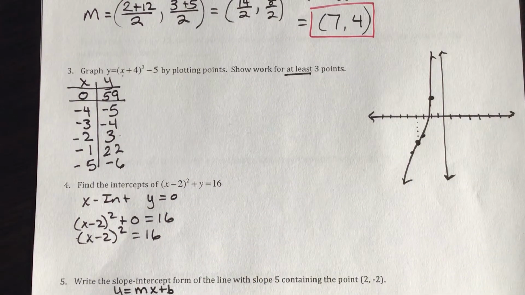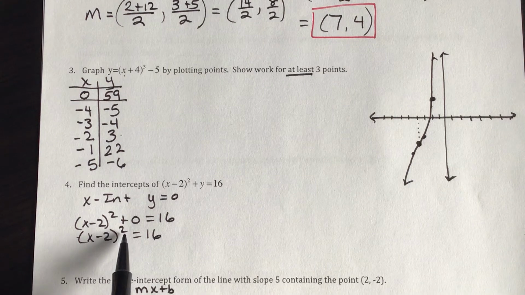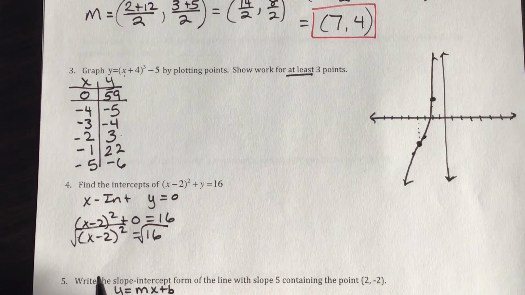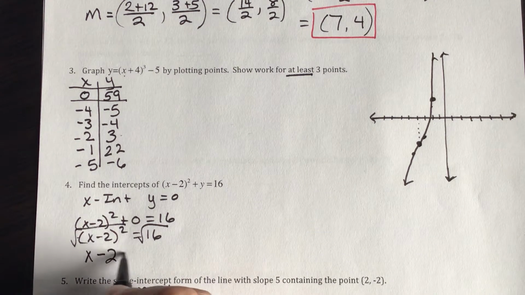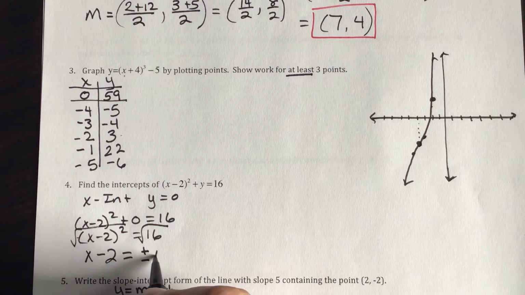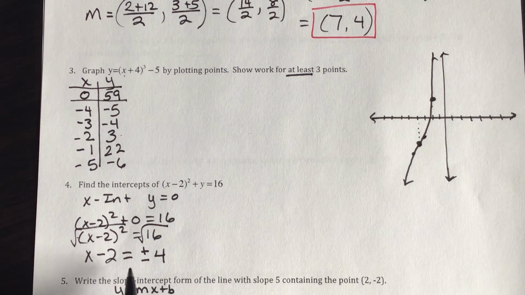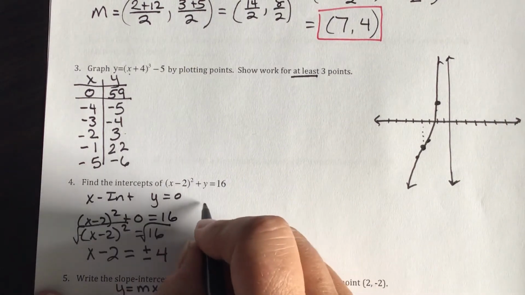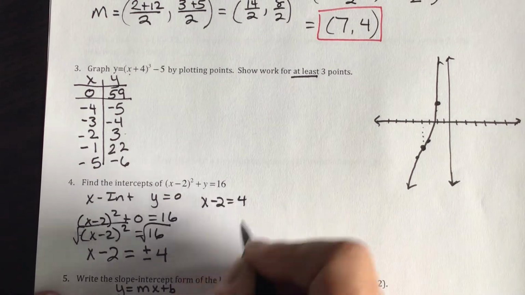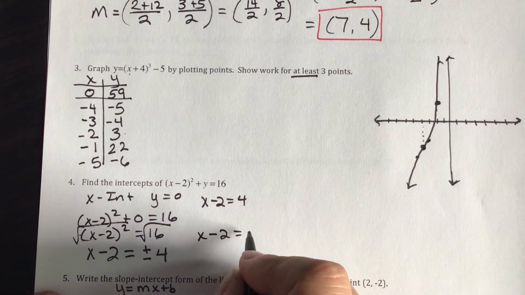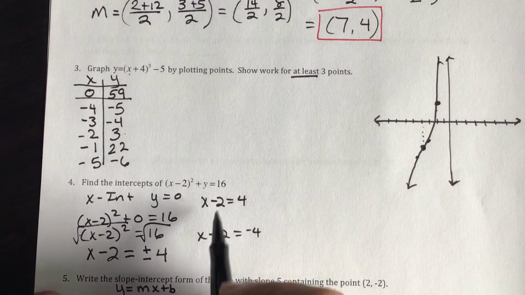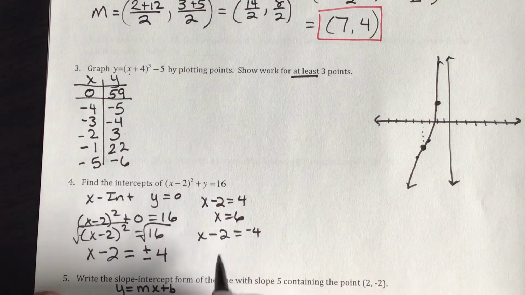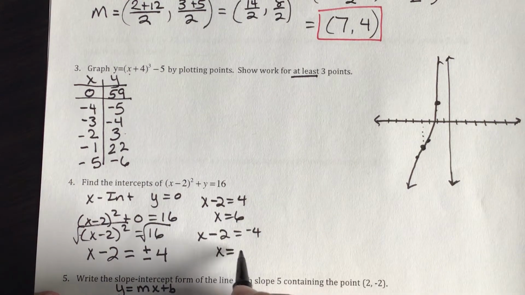To undo the square, I'm going to take the square root, and I have x minus 2 equals positive and negative 4. So this is really 2 equations, and I'm going to get 2 solutions: x minus 2 equals 4 and x minus 2 equals -4. If I add 2 to each, x is 6 in the first, and x is -2 in the second.